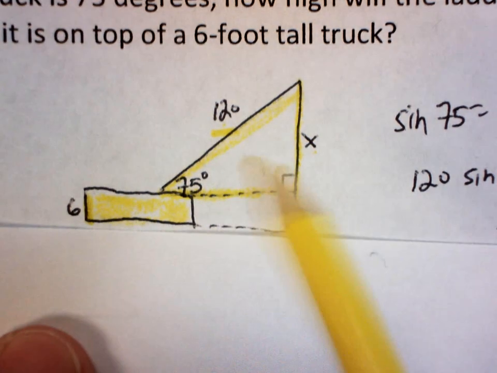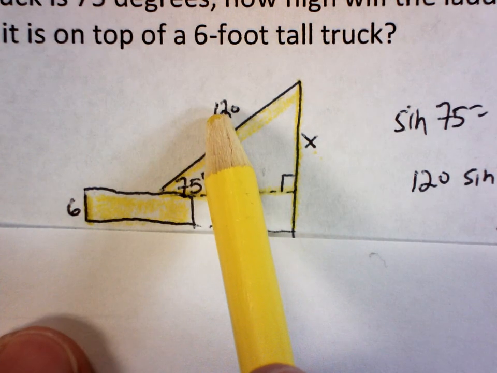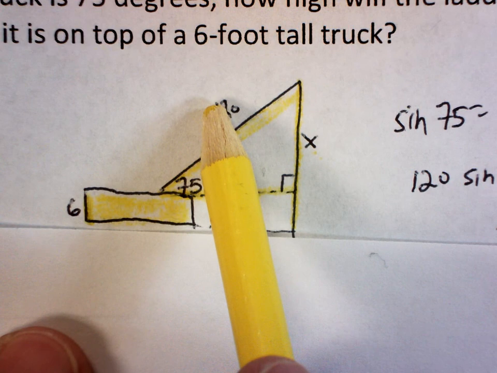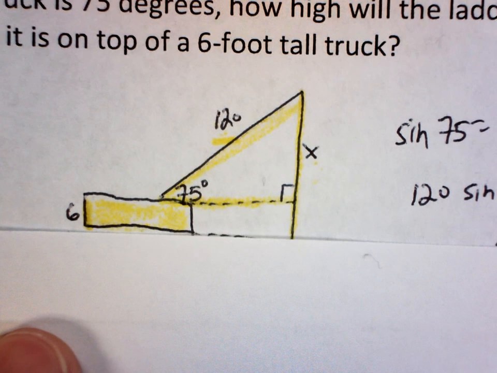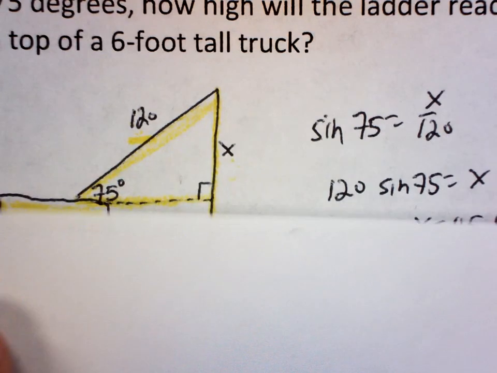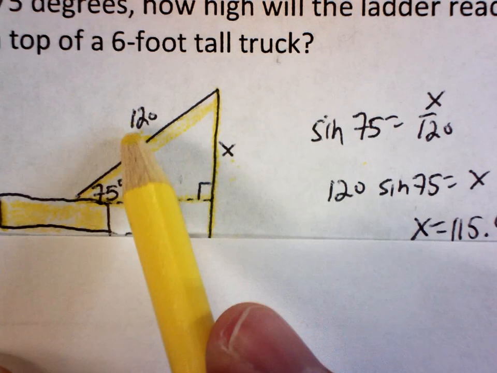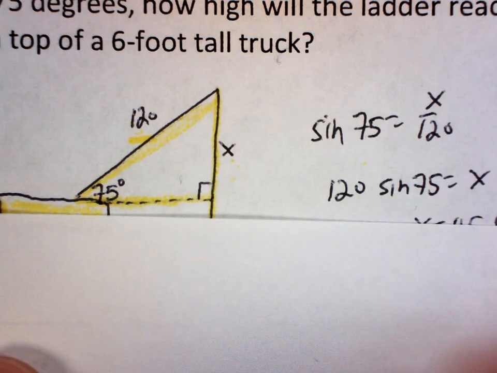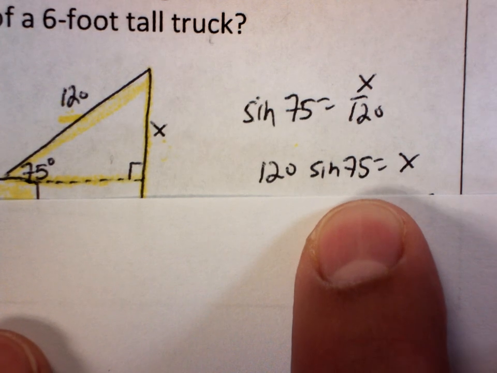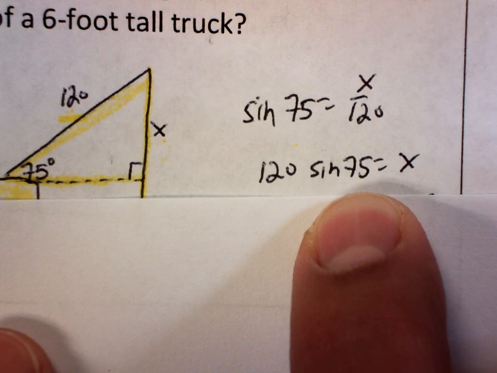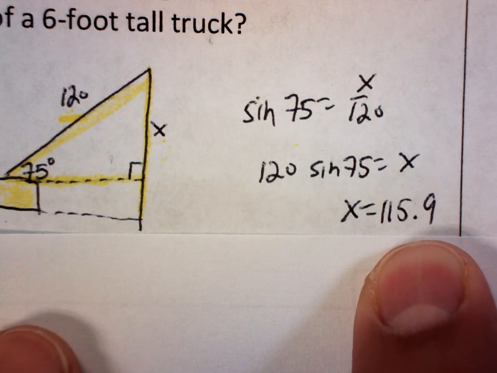So again, this is the angle that I know. This is the side that I want. This is the side that I know. I know the hypotenuse. I want the opposite. So which trig function uses the opposite and the hypotenuse? It is sine. So I can write the sine of 75 degrees equals the opposite side over the hypotenuse equals x over 120. Multiply both sides by 120, you get 120 sine 75 equals x. Put that into your calculator, you'll get that x is equal to 115.9.